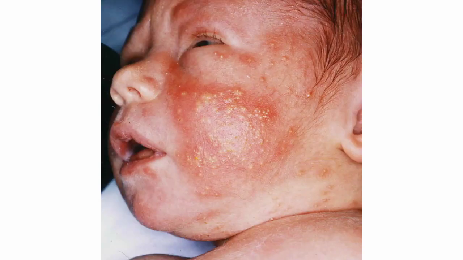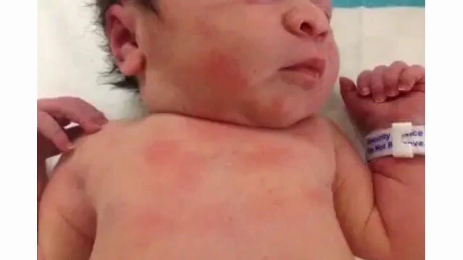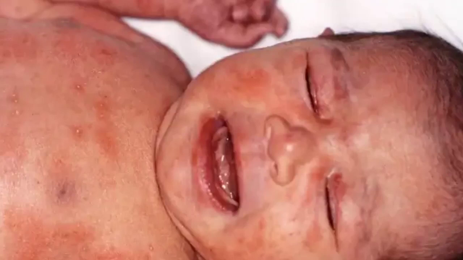This is a case of erythema toxicum neonatorum. You can see the erythematous cheek area and papules on the surface. Again, a picture of erythema toxicum neonatorum with an appreciable erythematous lesion; the papules are not appreciable here. Again, a case of erythema toxicum neonatorum with erythematous areas and papules on these erythematous areas.